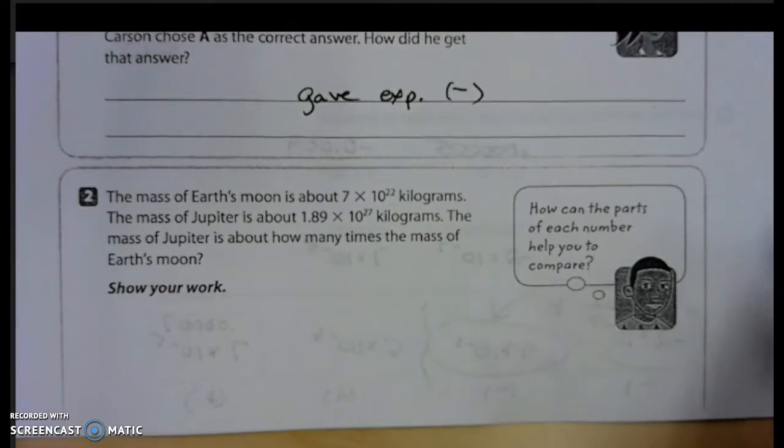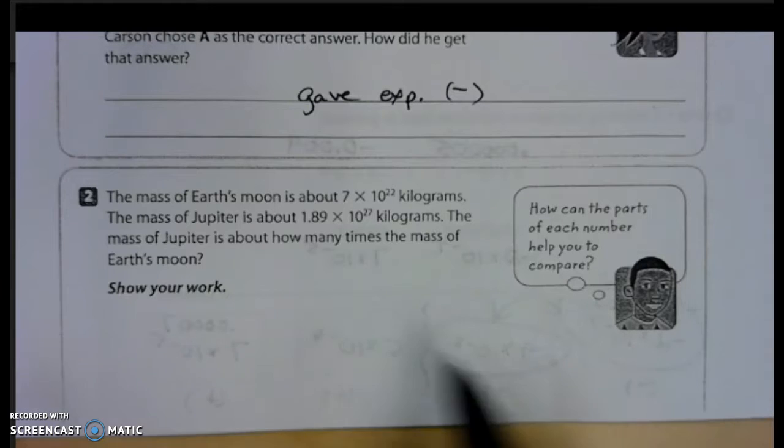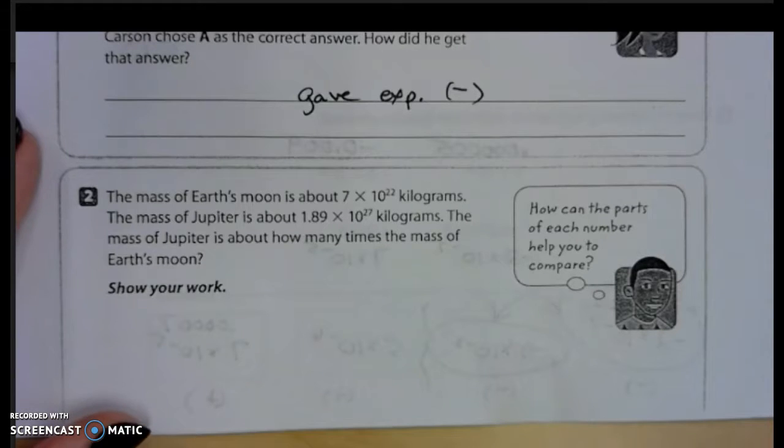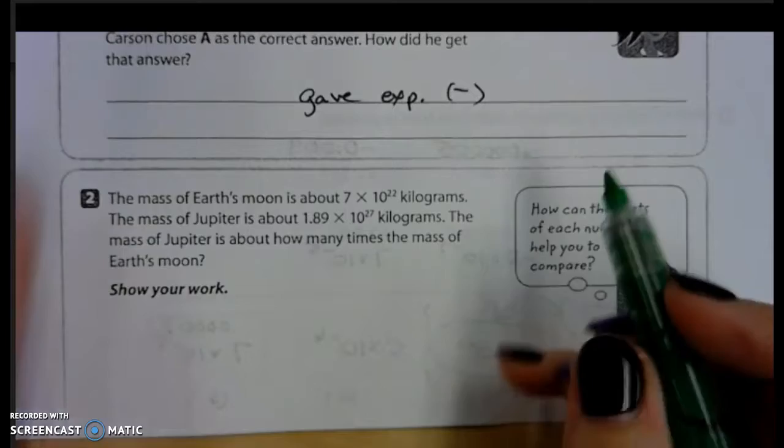Number 2, the mass of Earth's moon is about 7 times 10 to the 22 kilograms. The mass of Jupiter is about 1.89 times 10 to the 27 kilograms. The mass of Jupiter is about how many times the mass of Earth's moon? Now, they tell you which number is larger in the problem. They tell you which one to put on top.